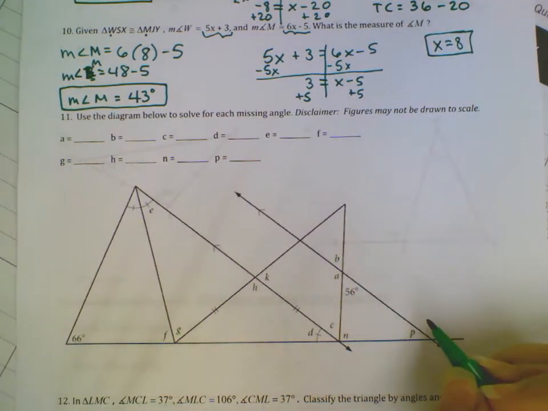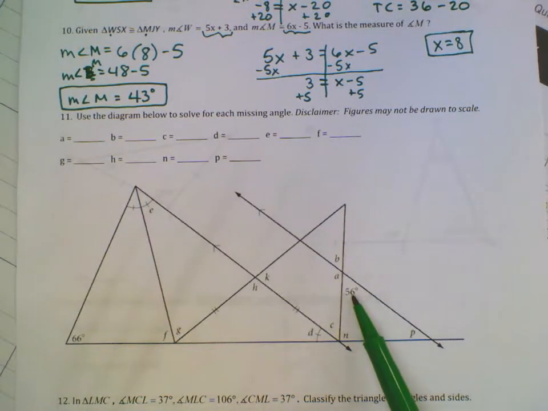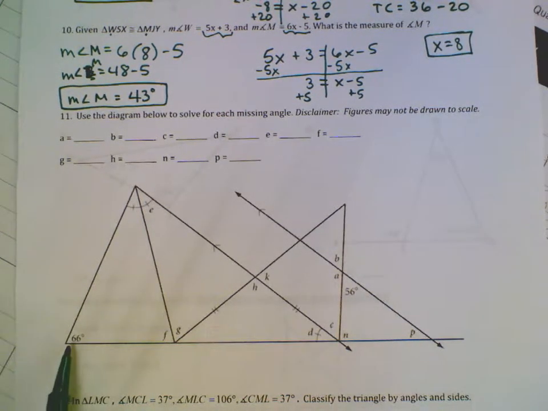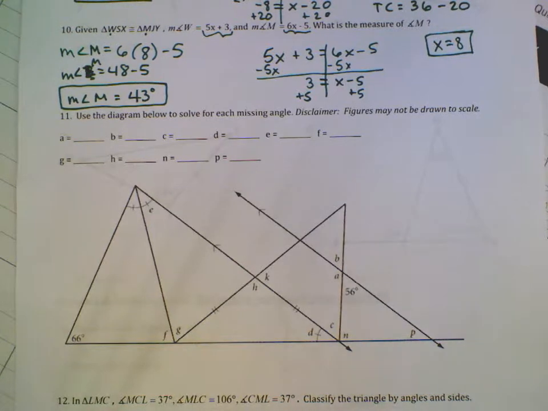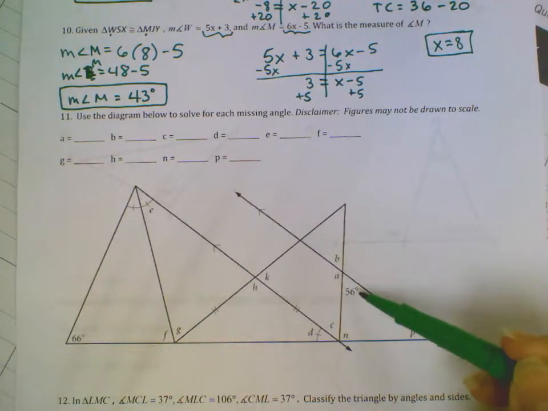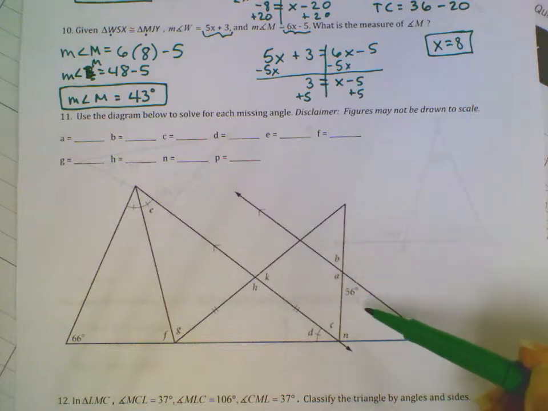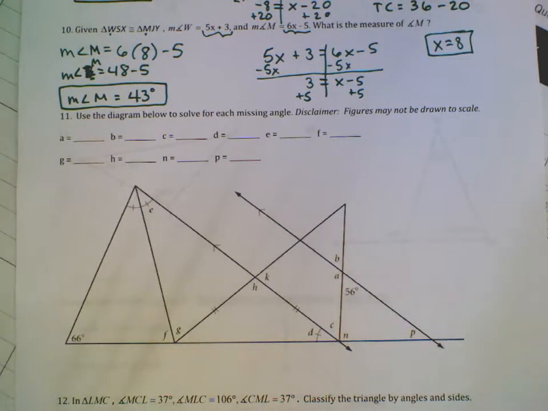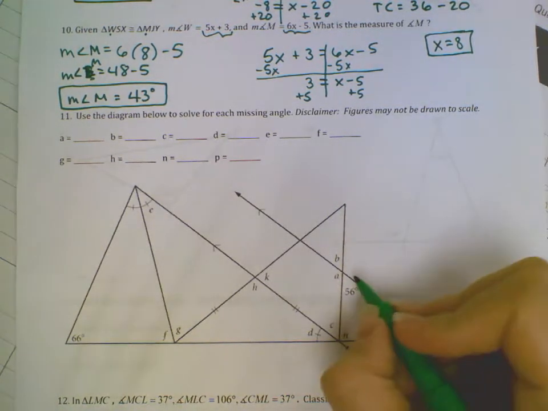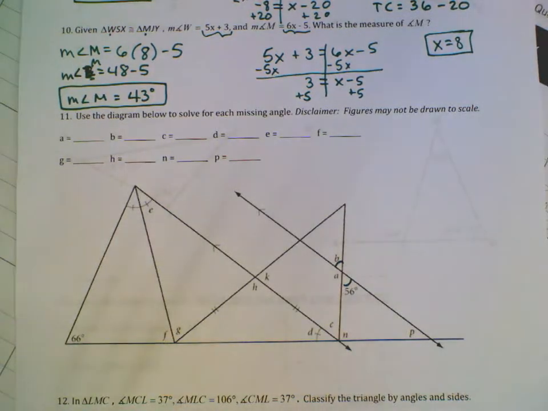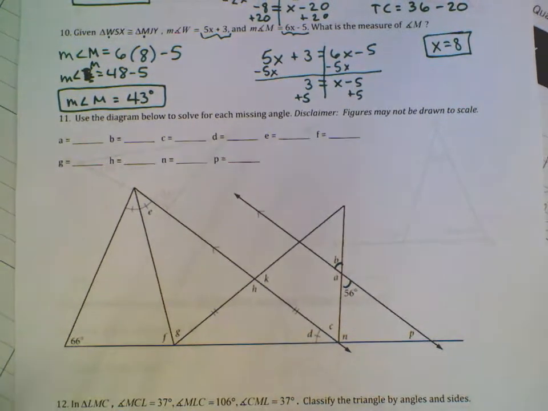So if I start here, the only angle they gave me is that this angle is 56 degrees, and they gave me that this angle here is 66 degrees. I'm going to start with the 56 degrees because I've got a pair of vertical angles. I also have a linear pair. I know that vertical angles are congruent, so this angle and this angle must be congruent. So B must also be 56 degrees.